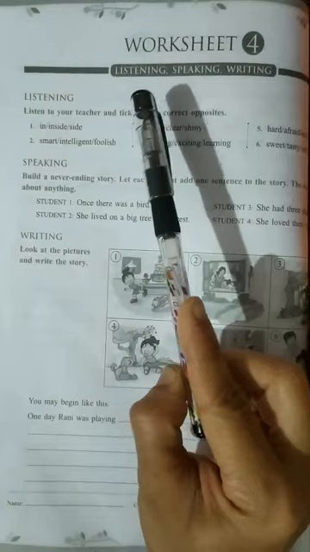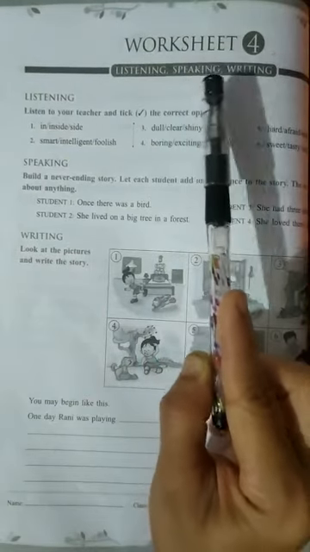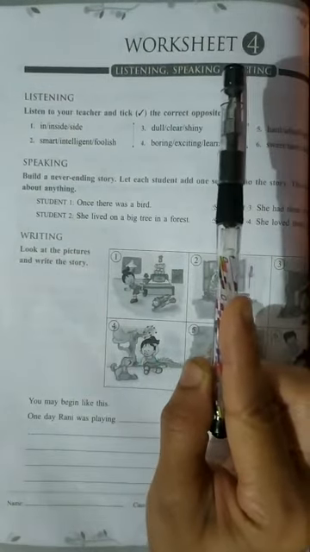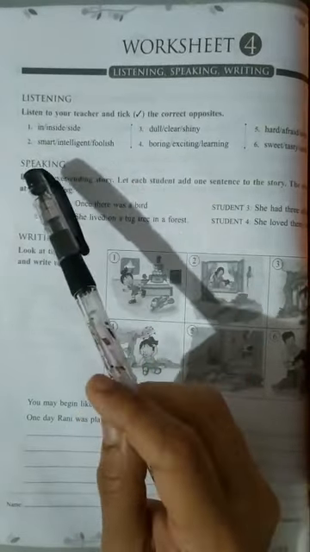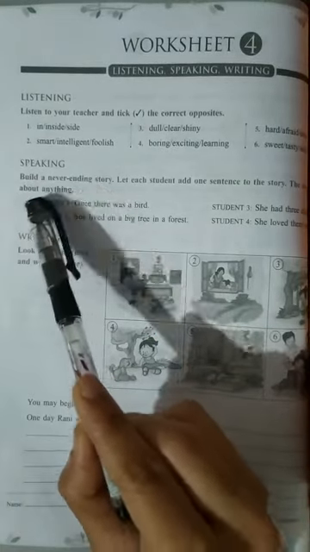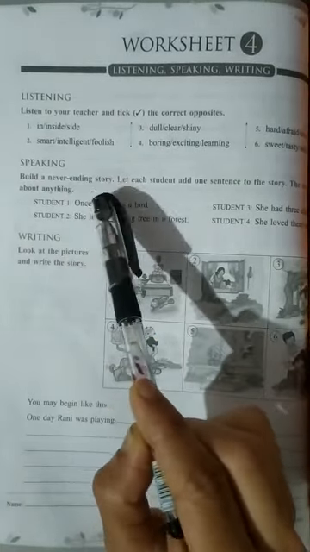Worksheet 4. This worksheet is intended to improve your listening, speaking and writing skills. We have done the first question in the previous class. Now, let's do the next one. Speaking. Build a never-ending story. Let each student add 1 sentence to the story. The story can be about anything.